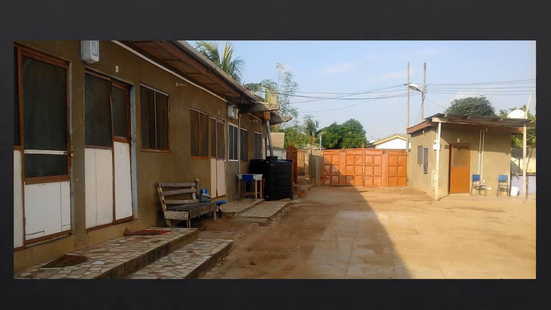This picture is an example of a compound, single-room home that the family lived in back in Ghana.